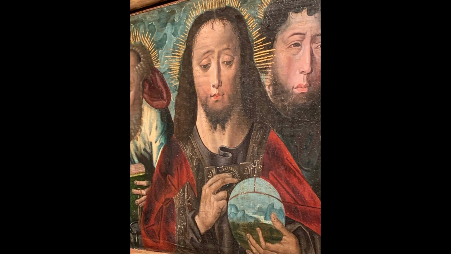Now let's look at Jesus, painted with tenderness and compassion. If you look carefully, you can see images of the Madonna and Child and a kneeling saint on his mantle. He holds a globe in his hand to show his concern for the whole world.